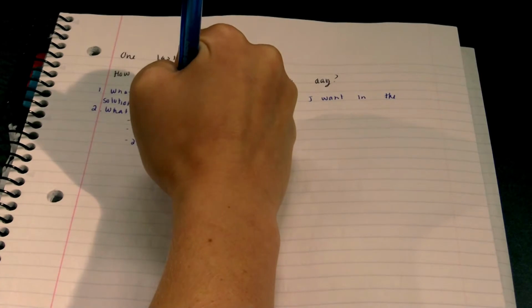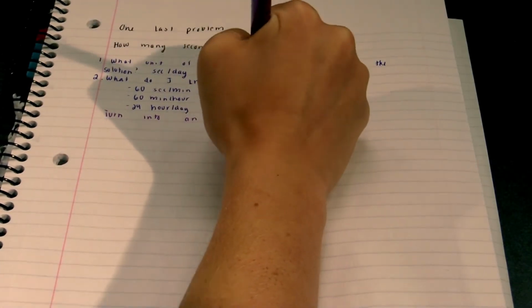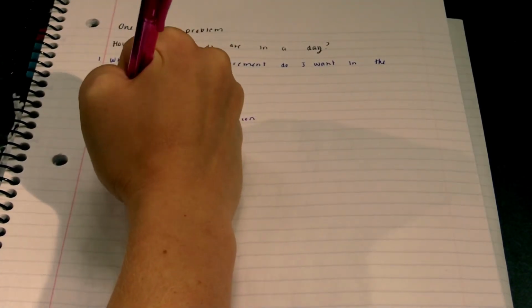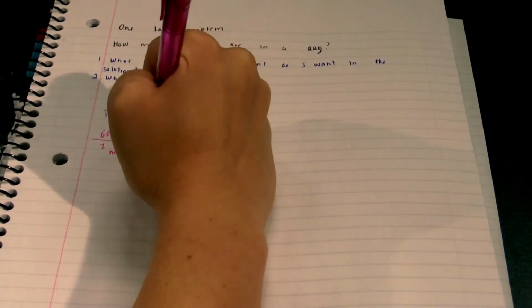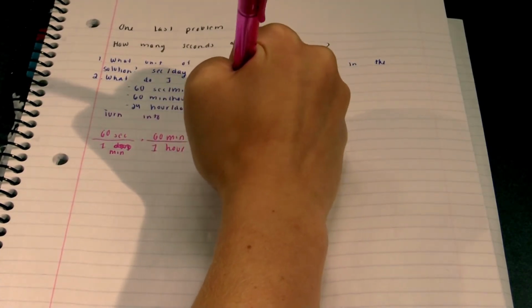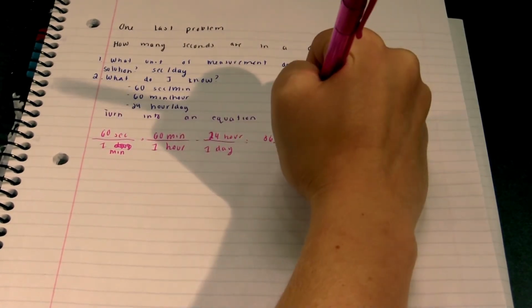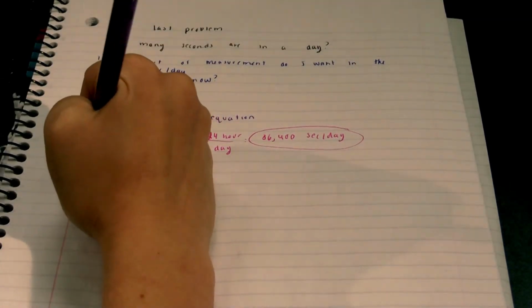So now we start with the 60 seconds per 1 minute, and we turn the rest into an equation. Then we multiply that by 60 minutes per hour, and the minutes cancel out. Now you need to get rid of that 1 hour in the denominator and get 1 day in the denominator. You do that with the next step: 24 hours over 1 day. The hours will cancel out and you'll be left with 1 day. Once you cancel them all out, you see that you have seconds in the numerator and day in the denominator. That's exactly what you want. Now you multiply and divide that all out, which comes out to 86,400 seconds per day.